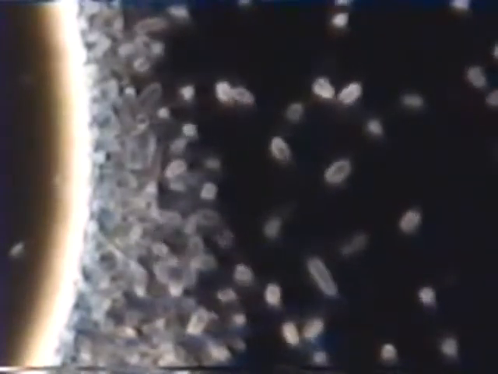Now these are E. coli. If you look carefully, you'll see some little black polar bodies on the end of some of these organisms. The significance of these is this. Dr. Rife believed that these little black polar bodies in some microorganisms were responsible for disease.